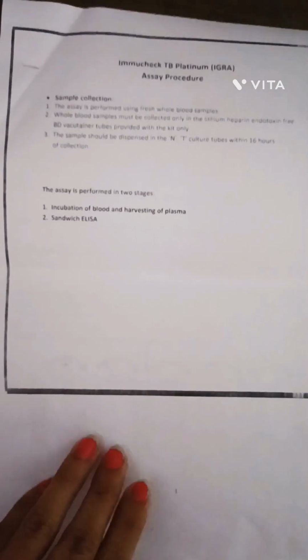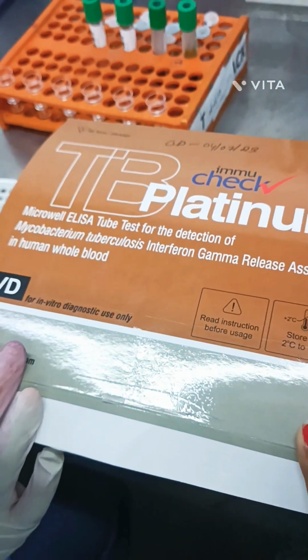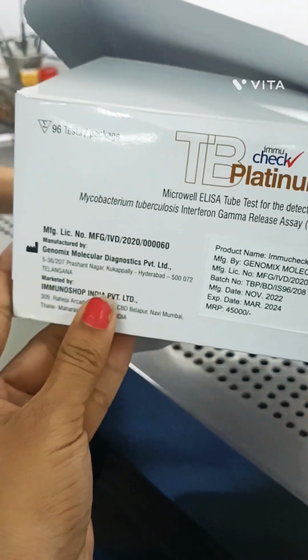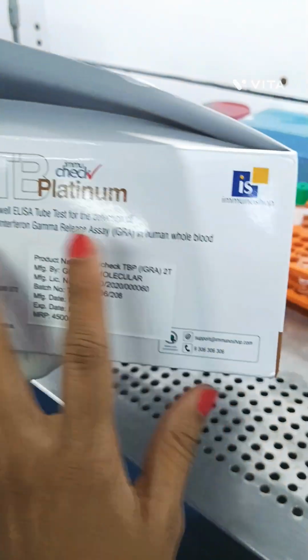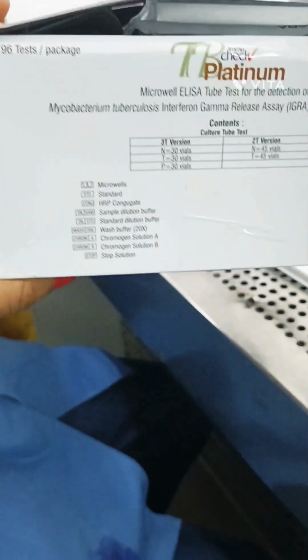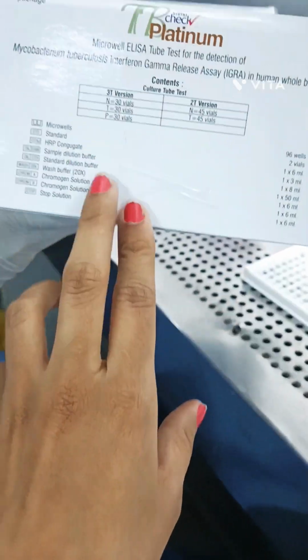So today I will discuss TB Platinum, what is the principle of TB Platinum, assay procedure and interpretation of the results. So what is TB Platinum? TB Platinum is based on the principle of IGRA, interferon gamma release assay. It is quantitative and checks for TB infection and TB disease.